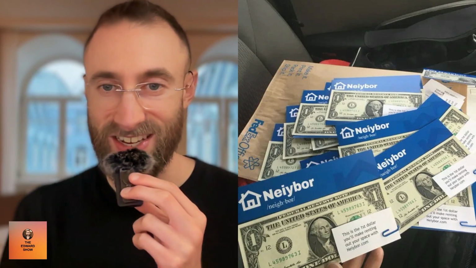Neighbor used flyers to spread the word about the product. To get people's attention, they paper-clipped a dollar bill with a note saying, "This is the first dollar you'll make renting out your space." So use these flyers with dollar bills attached to them.